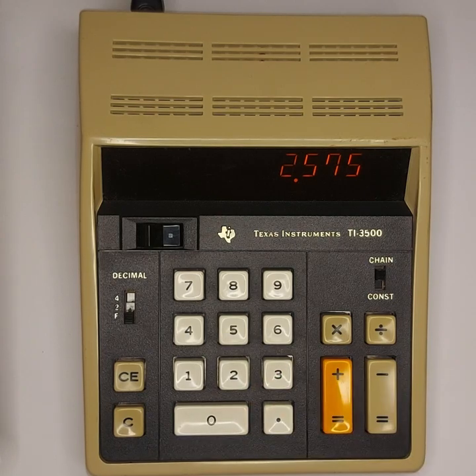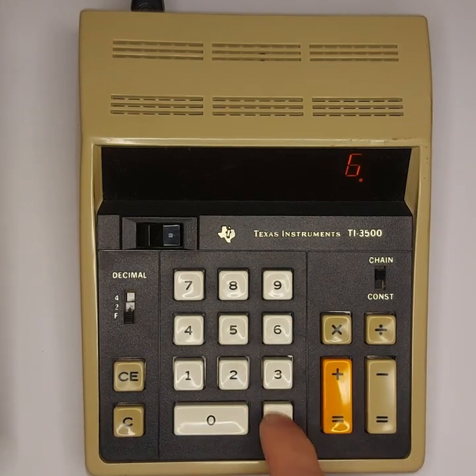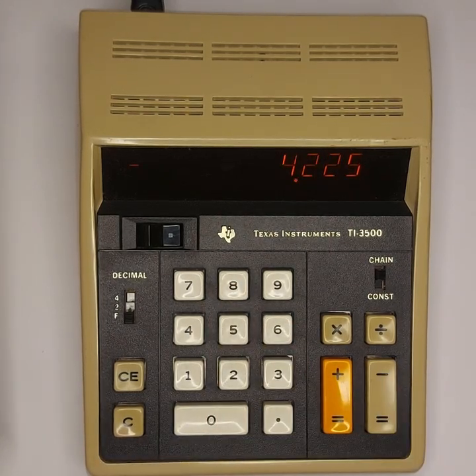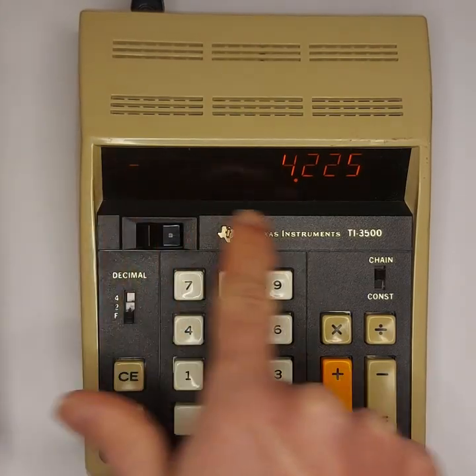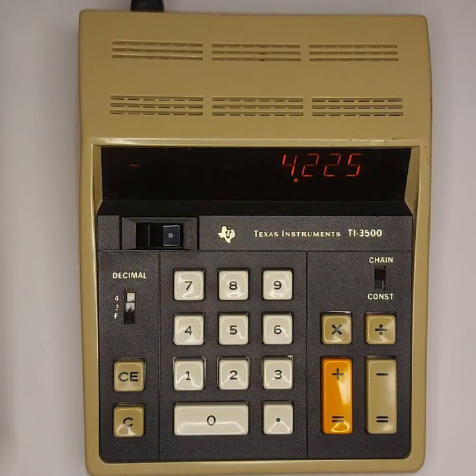And if we want to subtract a number here, we would have, let's say, 6.8 minus, and that would be the result, minus 4.225. So the chain will allow you to do calculations in the chain as you would expect.